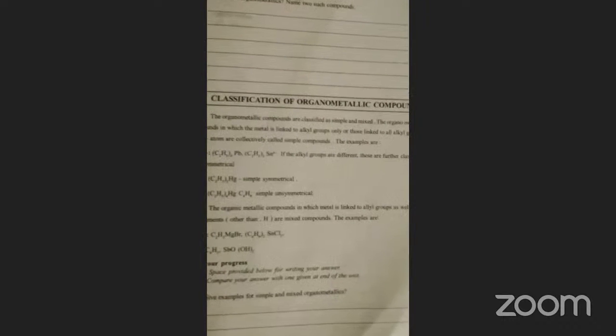Organometallic compounds are mainly classified into simple organometallic compounds and mixed organometallic compounds. The organometallic compounds in which the metal atom is linked to alkyl groups only, or to alkyl groups or hydrogen atom, are collectively called simple compounds, which are called simple OMC.